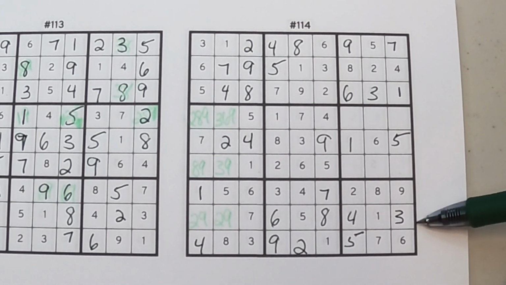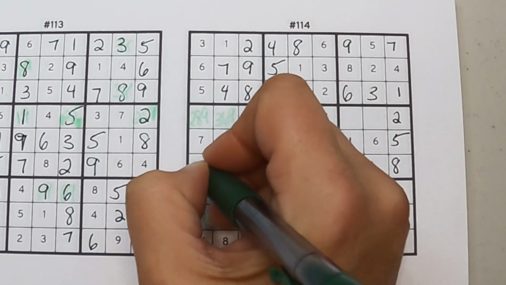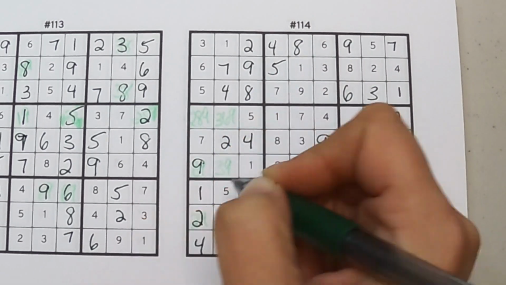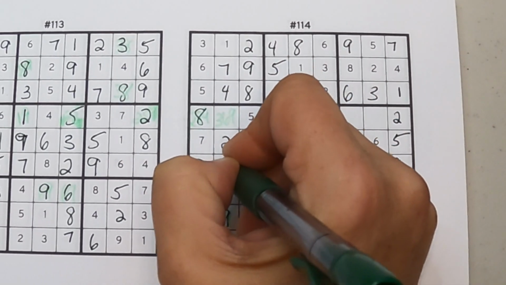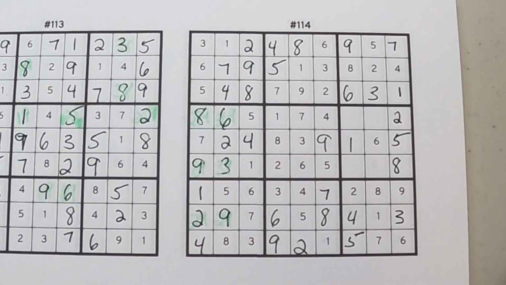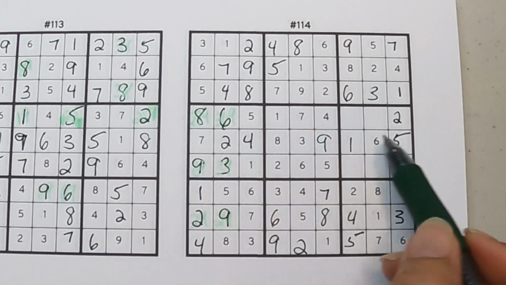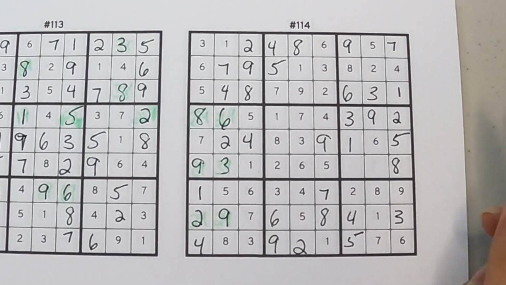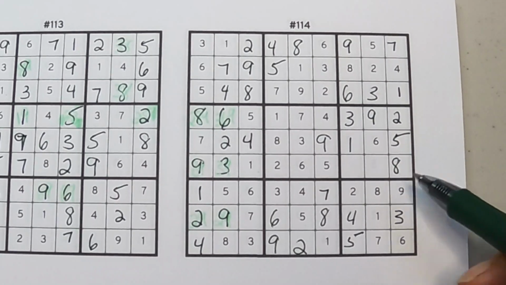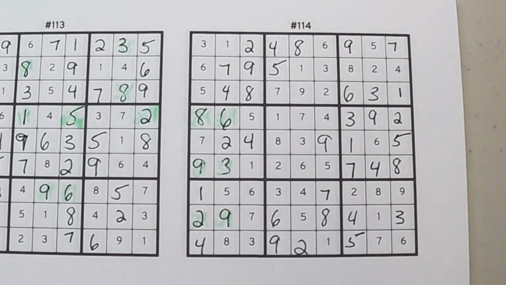For this column now, we're missing 2 and 8. We've got a 2 here, so 8, 2. That 8 makes this our 9, 2, 8. That 2 makes this our 9, 3, 6. For this row now, we're missing 3 and 9. We've got a 9 here, so 3, 9. And to finish off this box, we're missing 4 and 7. We've got a 4 here, so 7 and 4.